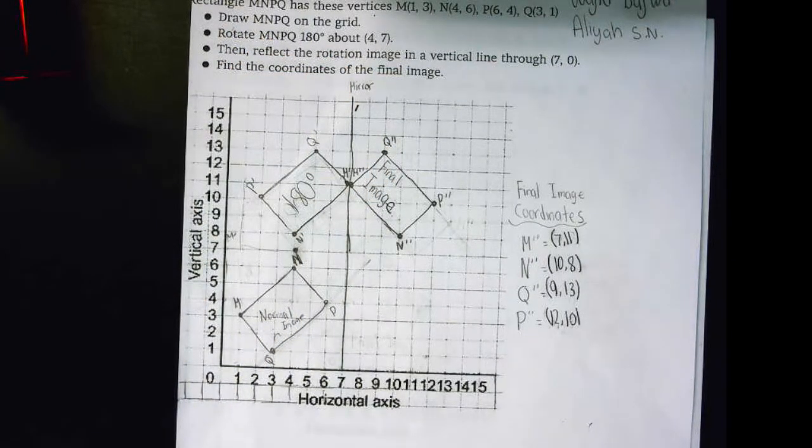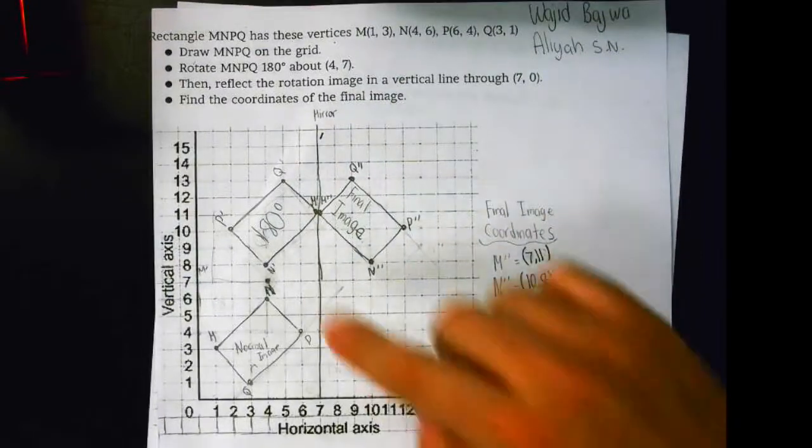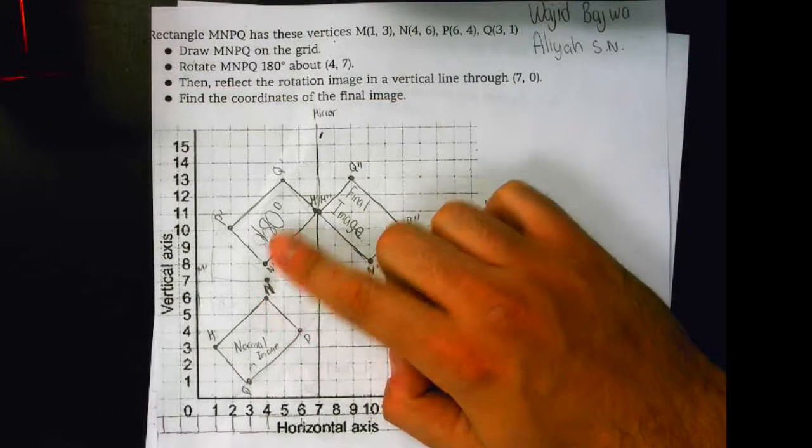You said you rotated it counterclockwise. Does it matter if you rotate it counterclockwise or clockwise? It doesn't matter because 180 is half a turn, so it will always end up in the same place if you do 180. So if it asks you for 90 degrees, does direction matter? Then it does. Right, perfect. Okay. So how were you able to confirm that this first image ends up here?